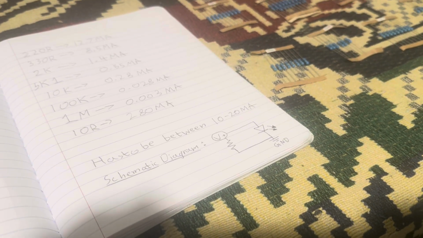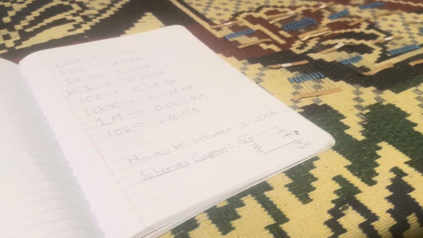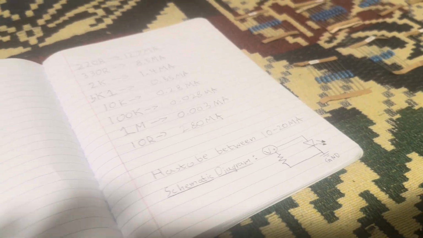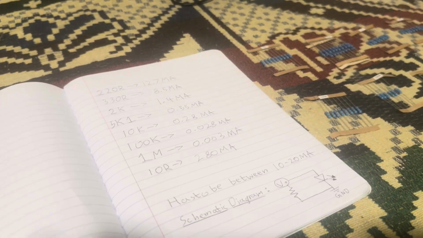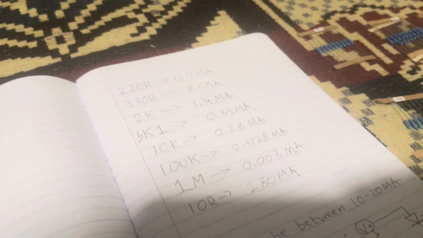If it's under 10, then it's letting through too small an amount of light. But if it's over 20, it's letting through too much light. So let's go ahead and start. I obviously already did all my math, so I just put it right here.